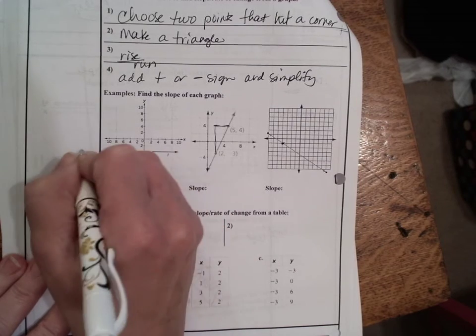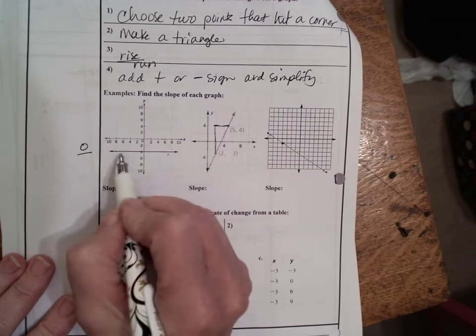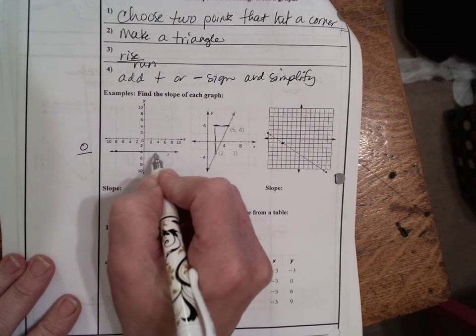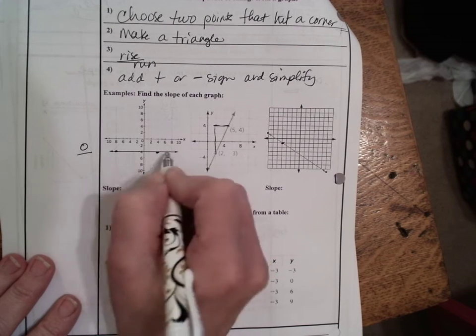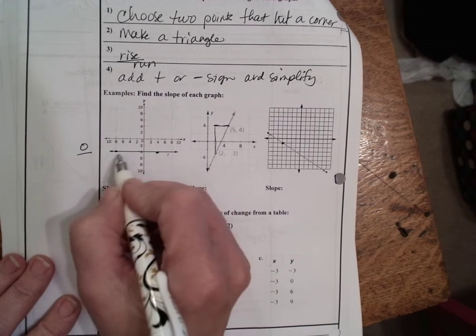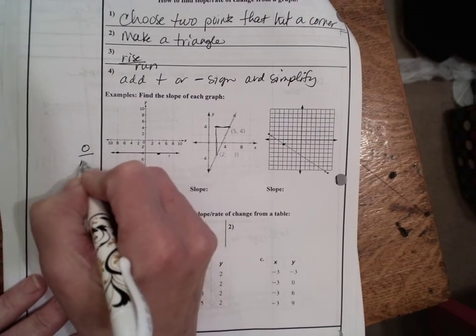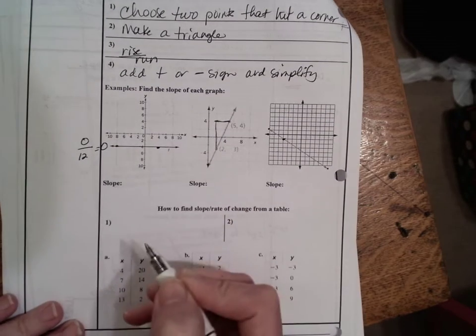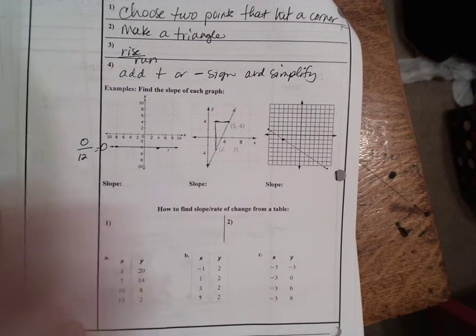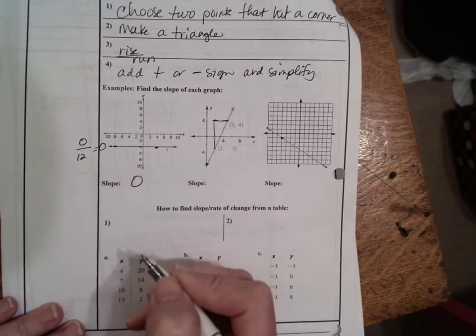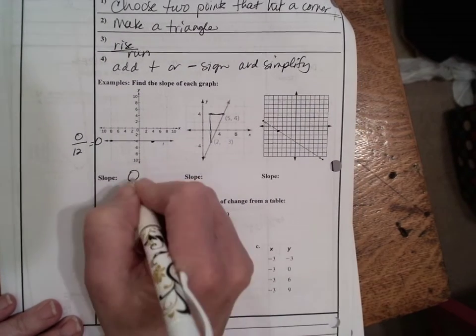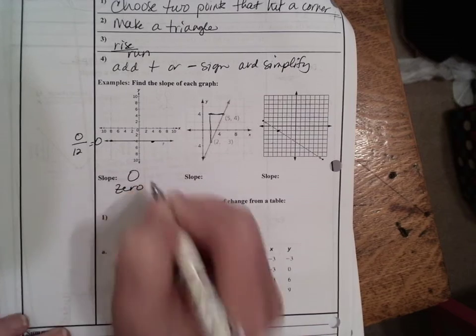So it's 0 over, say, 4 and 8, what's that, 12? That would equal 0. So any flat line like that, any horizontal line, the slope is 0. And you can write 0 like that, or just write the word zero.